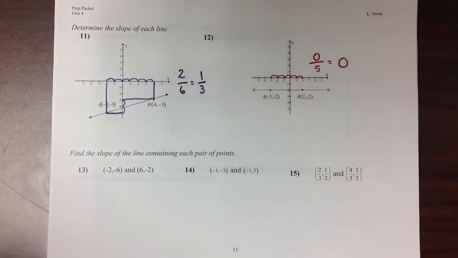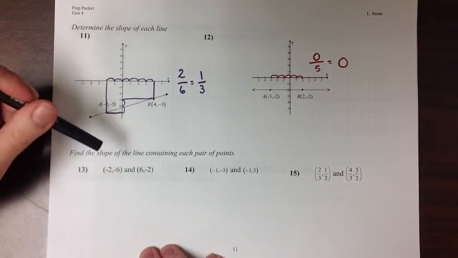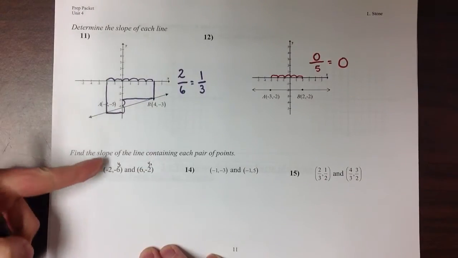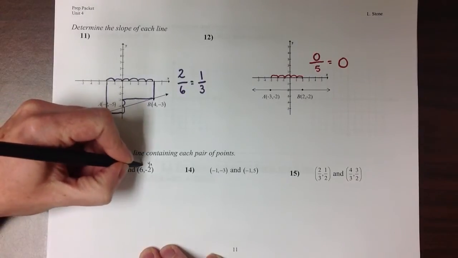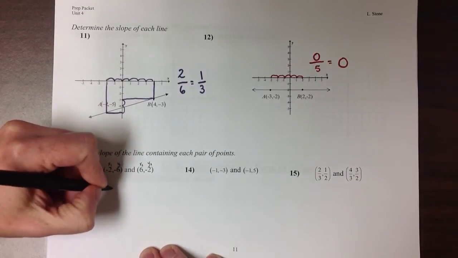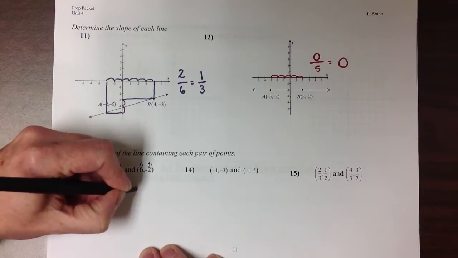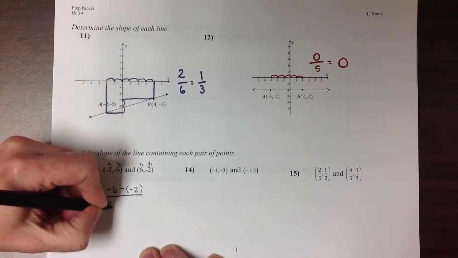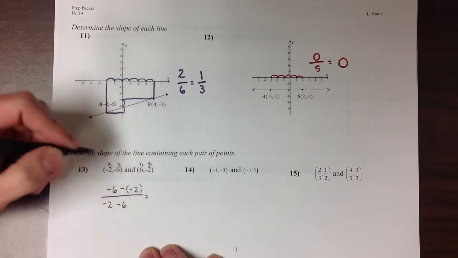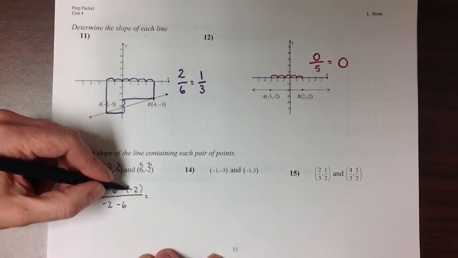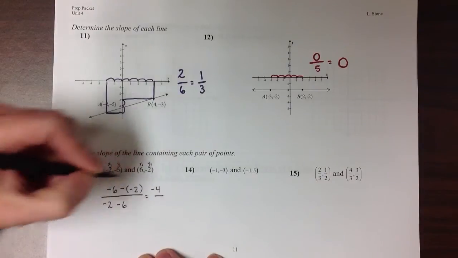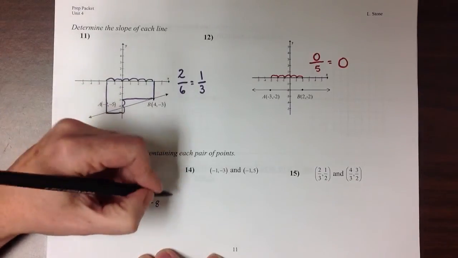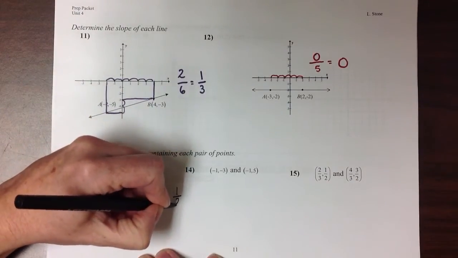Finding that change with points, I'm going to put the change in y, so these are my y's, over the change in x. So y1 is a -6 minus a -2, and that's going to go over -2 minus 6. Well, that turns into a -6 plus 2, giving me -4, and -2 minus 6 is -8. Reducing this fraction, I find a positive slope of 1/2.